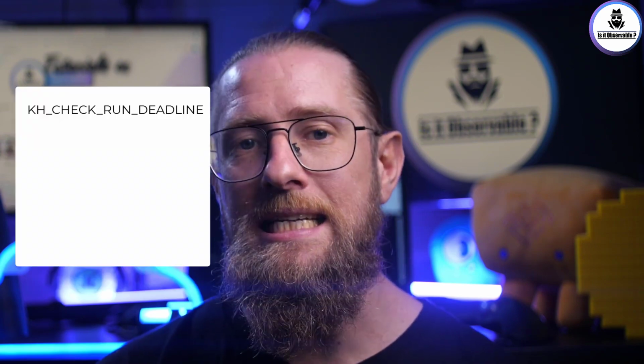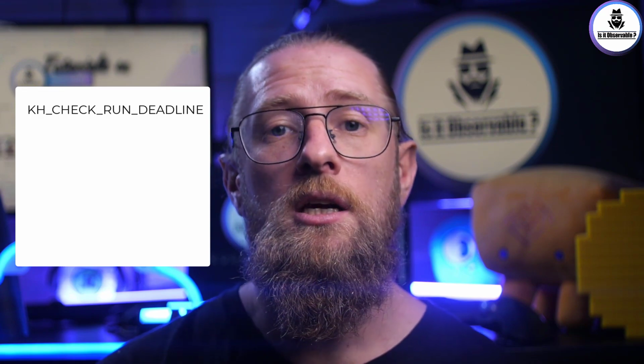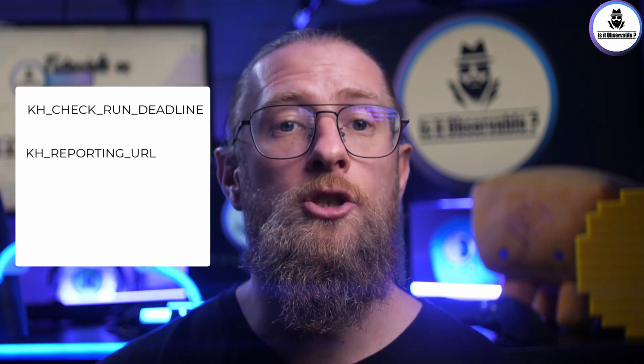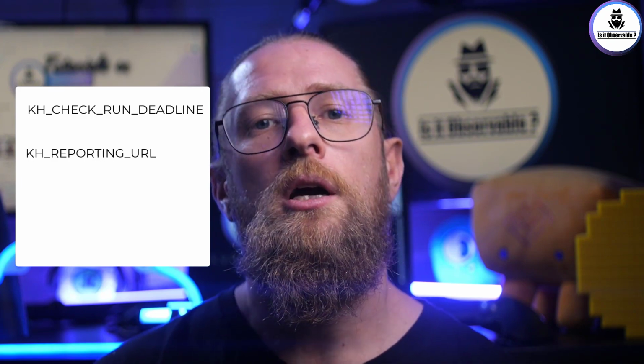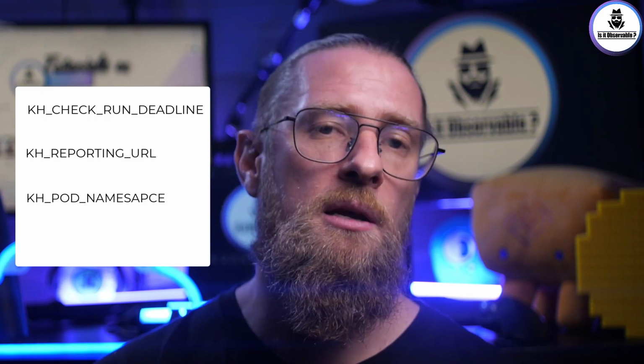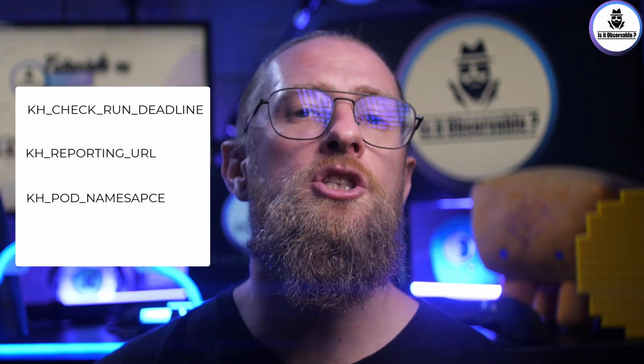From the description of the KH check, a Kuberhealthy check has a timeout. So we will also need to check that our task is ending before the timeout. For that, Kuberhealthy automatically adds environment variables when it starts our pods, holding a couple of extra pieces of information. So we have the KH_CHECK_RUN_DEADLINE that holds, in fact, the Unix time of the deadline of our task, the KH_REPORTING_URL, so the address where we want to send our success or failure, KH_POD_NAMESPACE with the namespace of the check, and KH_RUN_UUID.